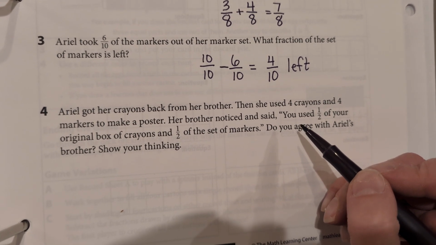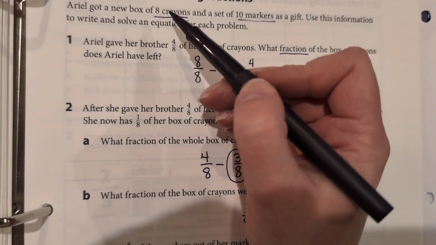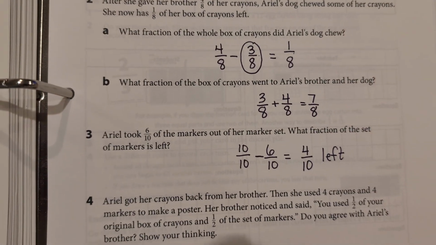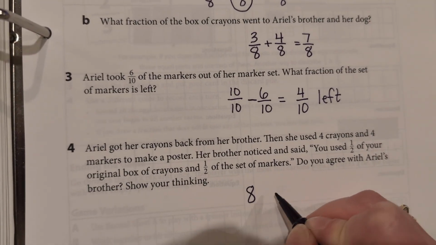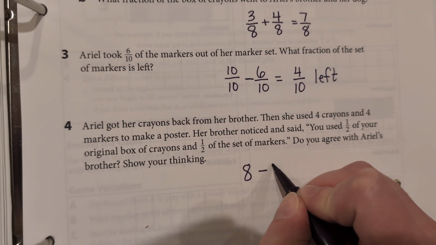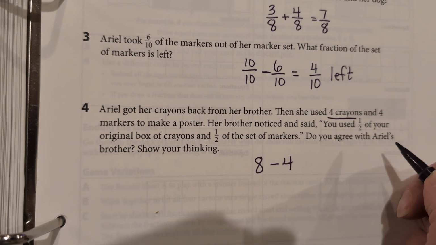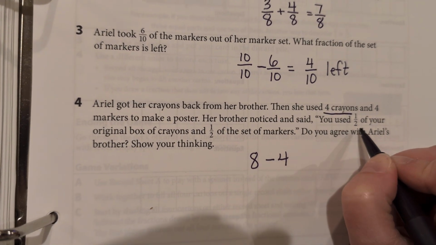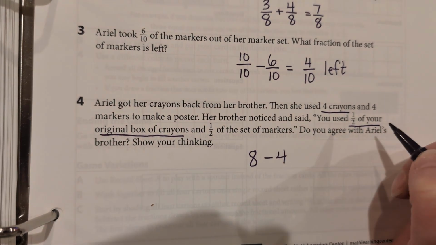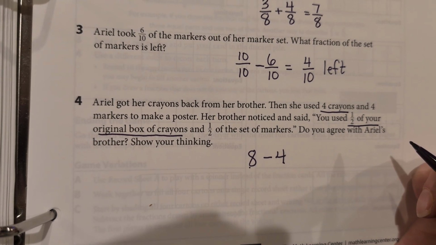Okay. If she had 8 crayons to begin with, and she used 4 of her crayons, I agree that she used half of the original box of crayons because 4 is half of 8.